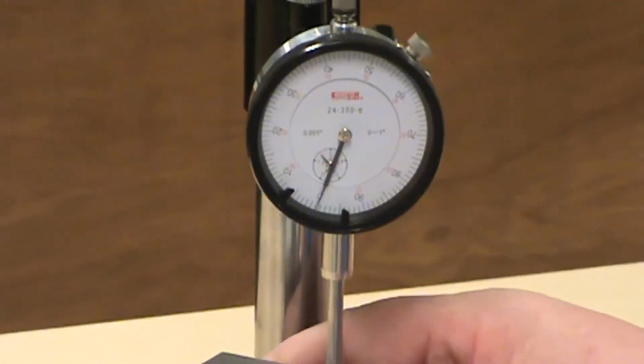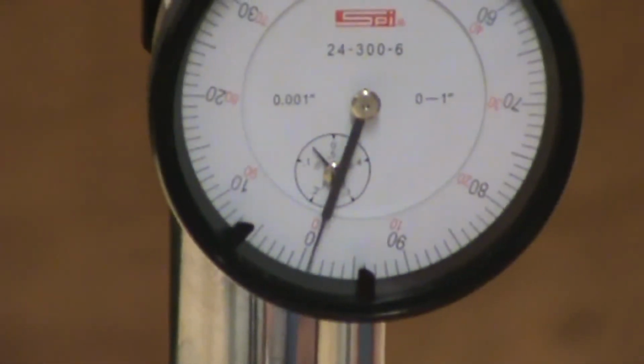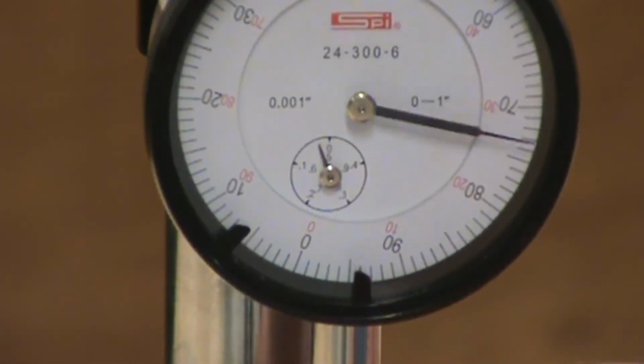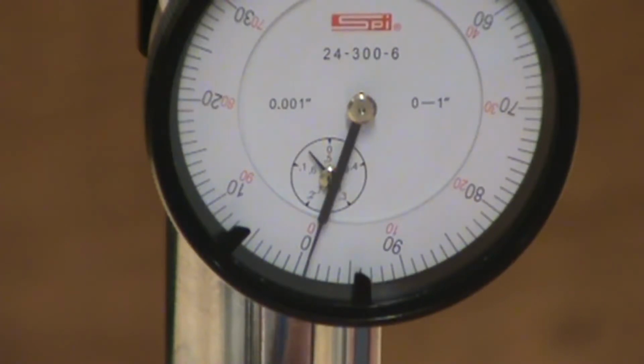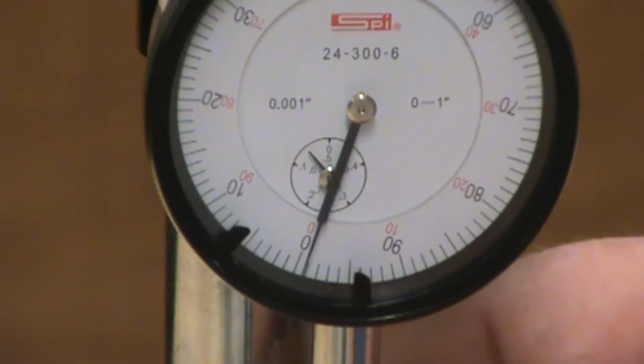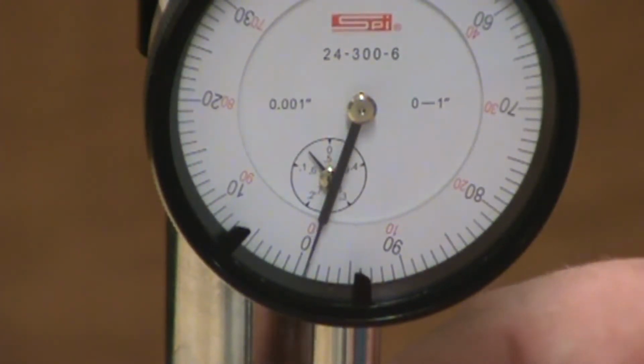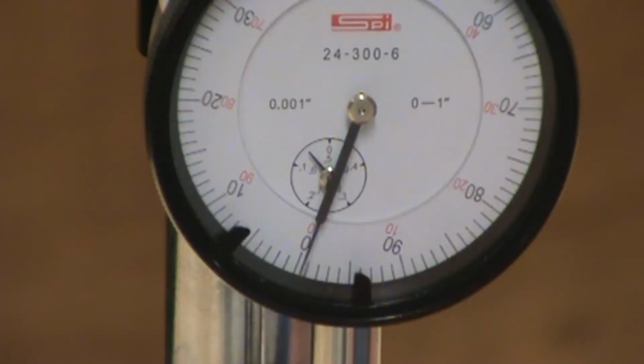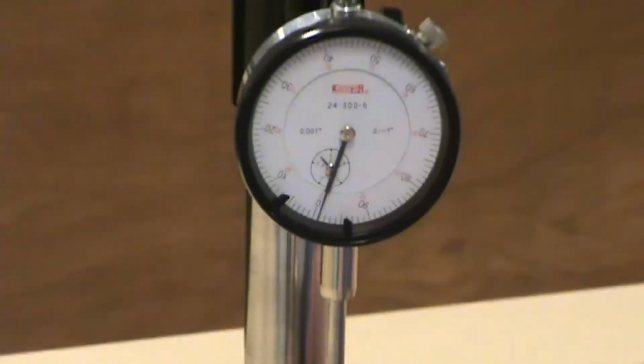We'll come across it here. Whoops, and I just oops there, didn't I? And we're looking pretty good. I wasn't paying attention. I was paying attention to the dial, not to what was going on down here. So are we exactly that 3 inches?